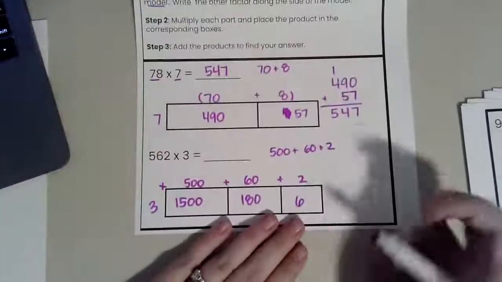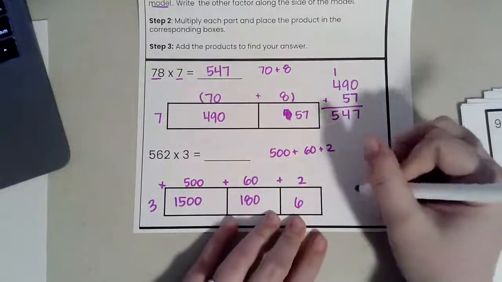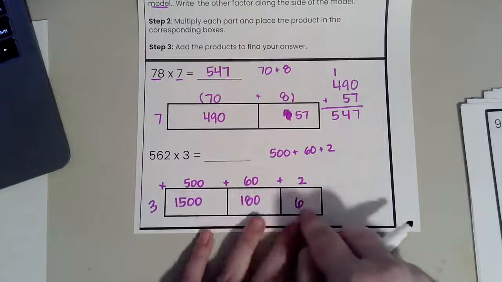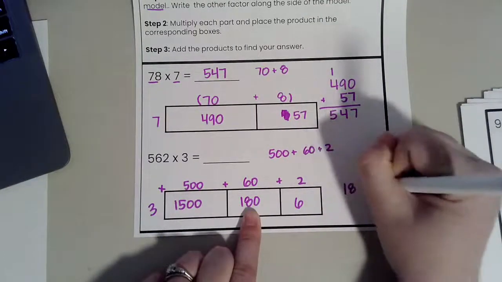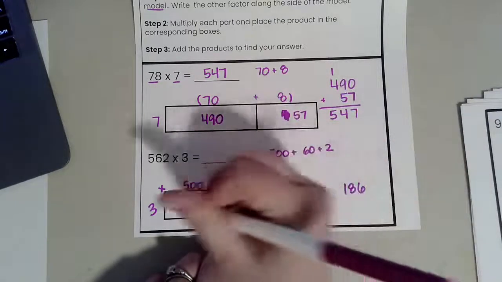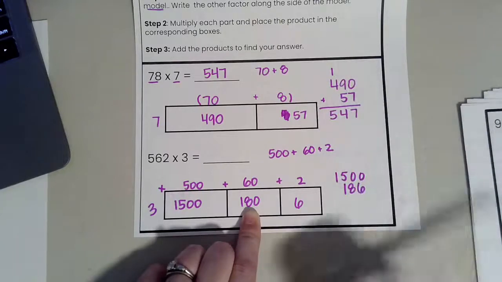Some people like to just add all 3 at the same time. That's up to you. This time it's pretty simple. So let's do some mental math here. 180 plus 6 is 186. And we'll add it to the 1,500, which I'm going to do on top like this, okay?